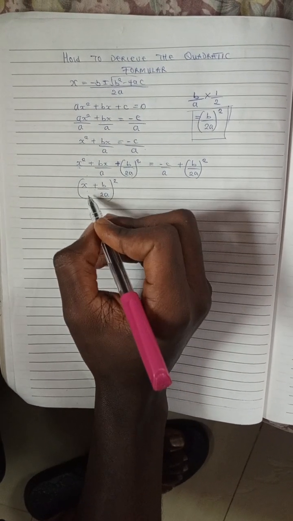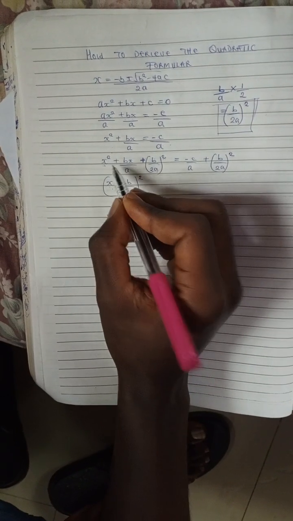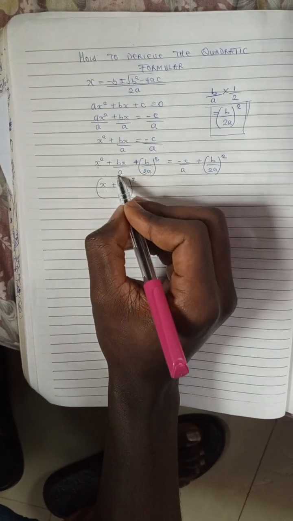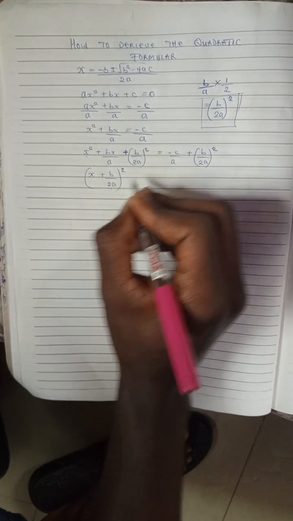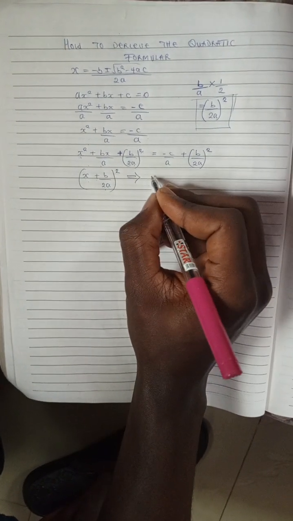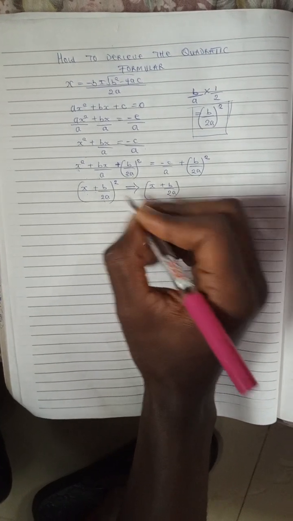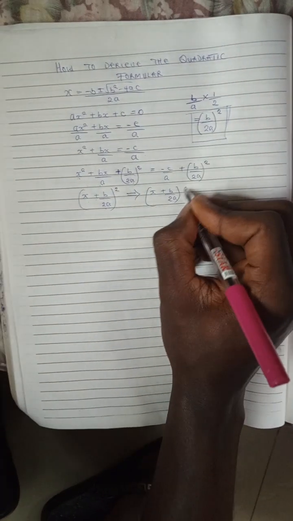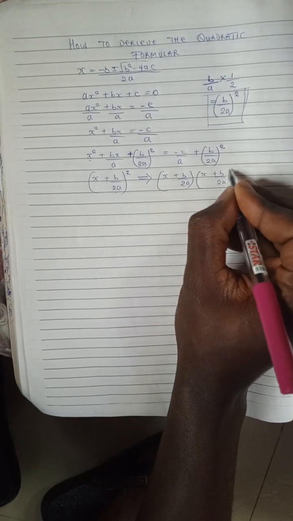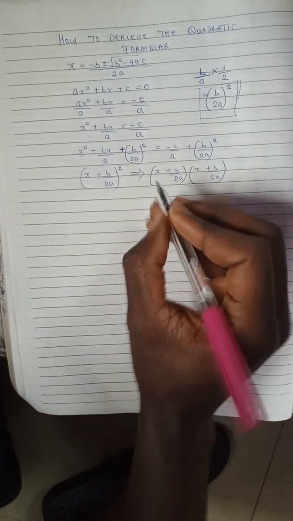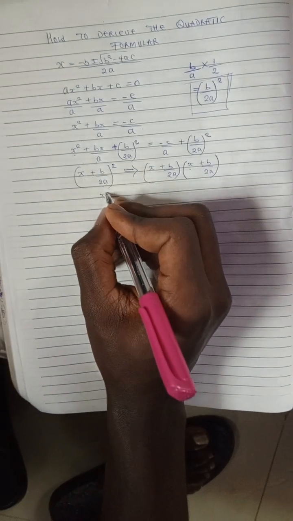I'll prove to you now that if you open this bracket, x plus b over 2a, you will definitely have x squared plus bx over a plus b over 2a squared. So x plus b over 2a squared implies x plus b over 2a in two places because it is raised to power 2. Opening this bracket, x multiplies x, we have x squared.